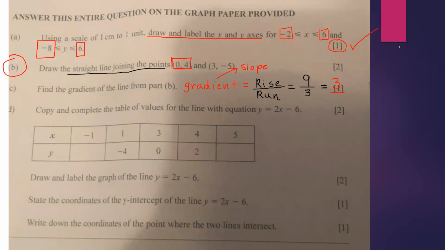You all have energy for D? Can I do D? Go ahead. Can we do it?